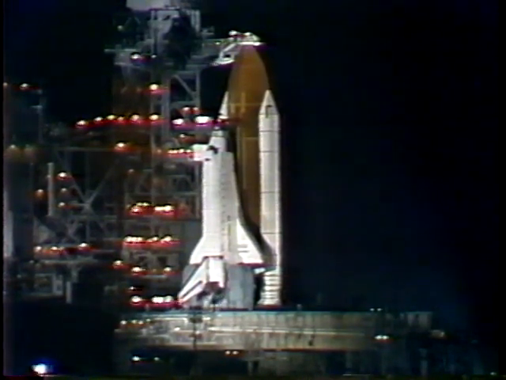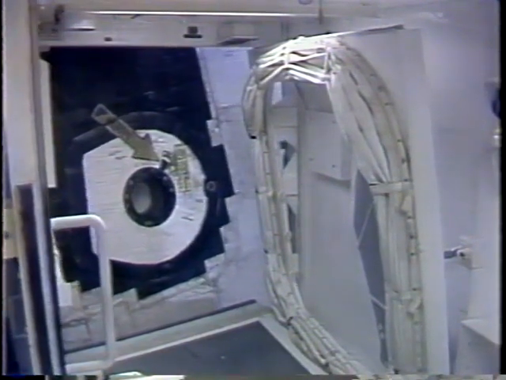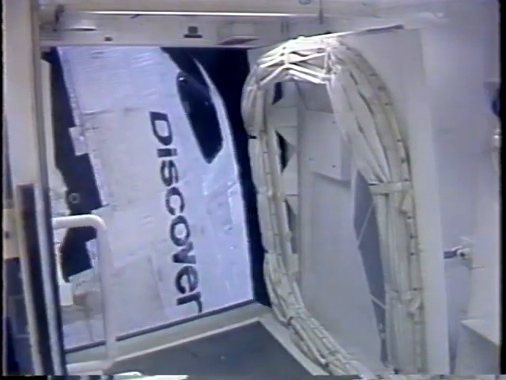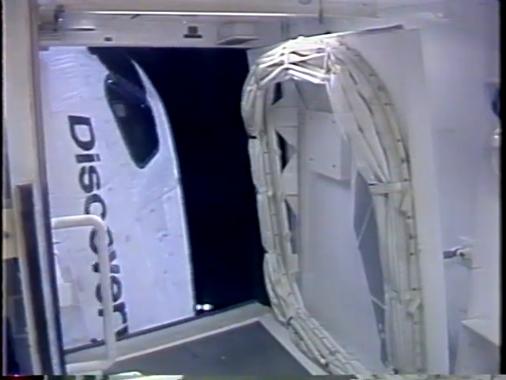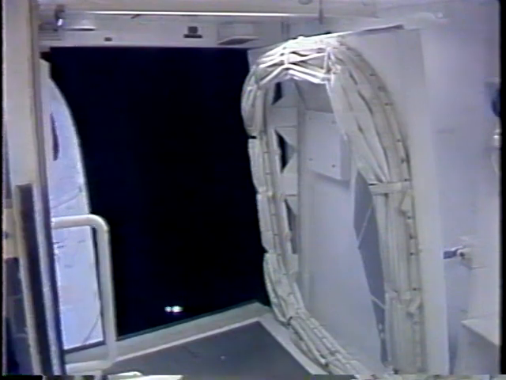T-minus 7 minutes, 30 seconds. For OAA retract. The orbiter crew access arm is being retracted away from the vehicle and into the launch configuration. This arm can be extended in just a few seconds if necessary.